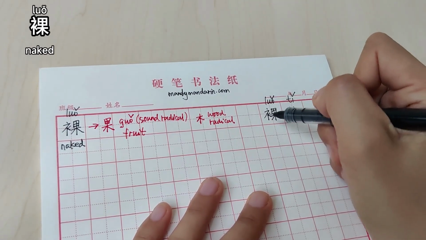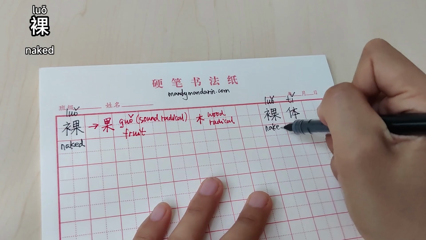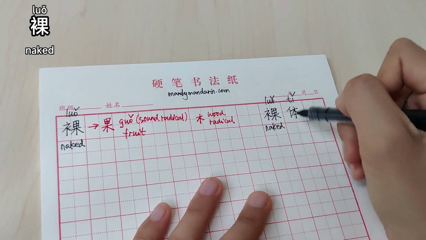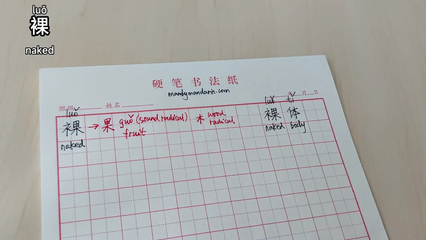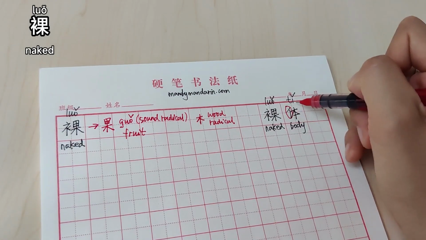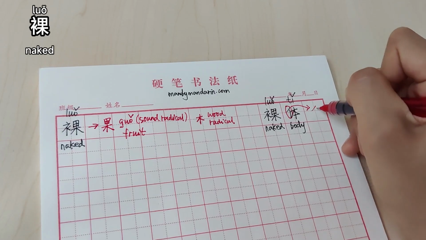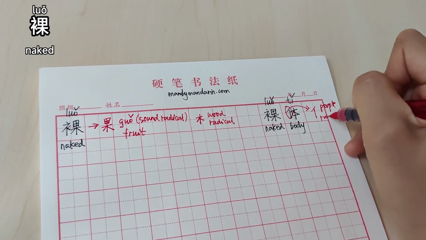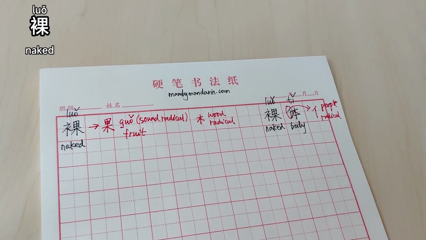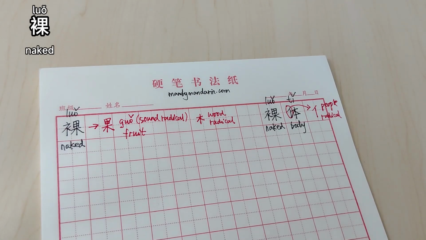体 裸 naked. 体 is the body, because we just talked about it in the People Radical video. Okay? 裸体 just means naked body, or naked.